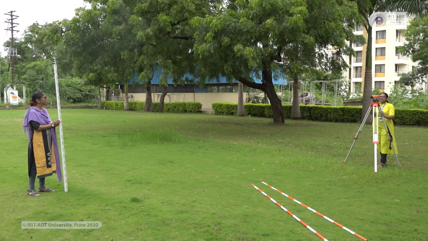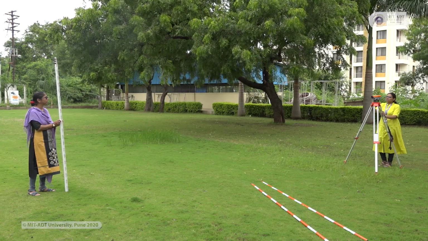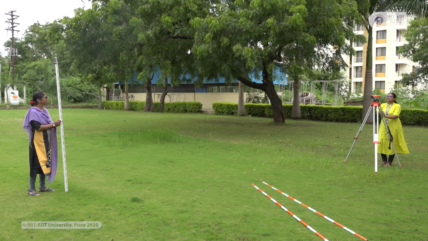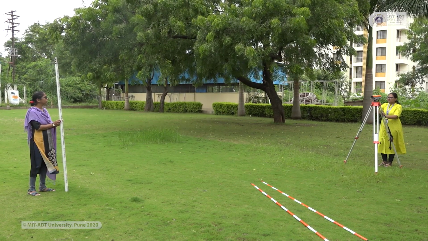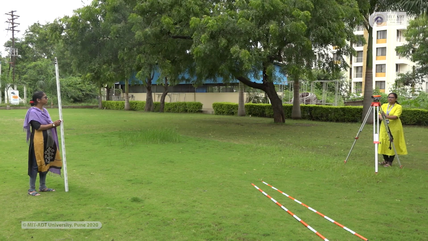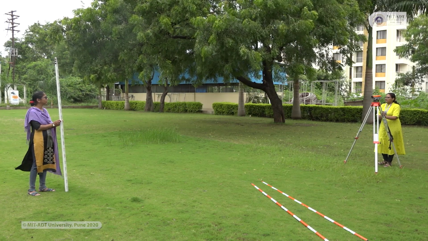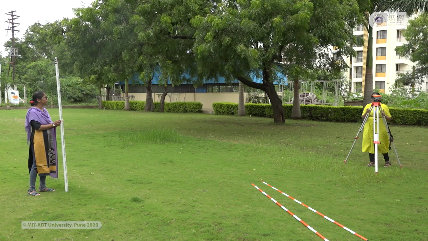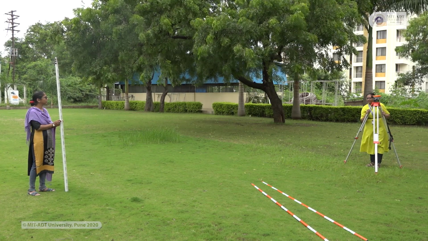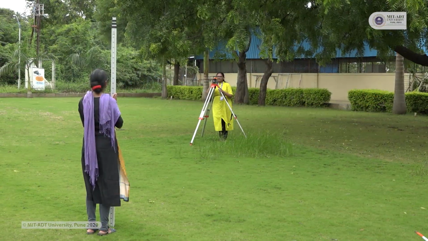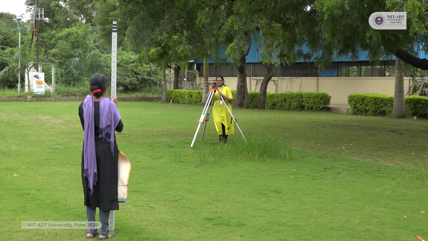So why am I writing this reading in the column of foresight? Because I am shifting the instrument after taking the reading at this point. So now I have written down this reading in the column of foresight. Now I will just simply shift this instrument to the next point. Now we have shifted our instrument from our first station point.